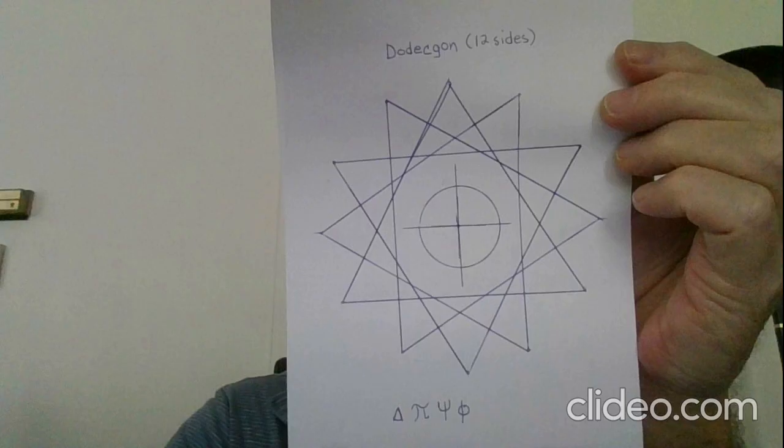And this image consists of four equilateral triangles. And you see there's a circle and a cross in the center.